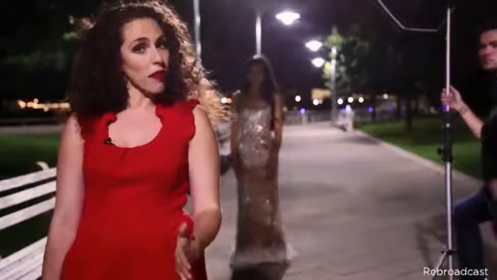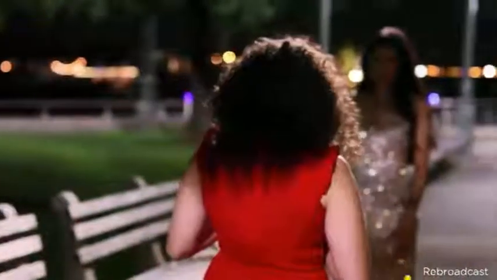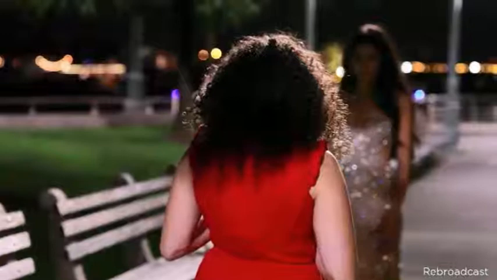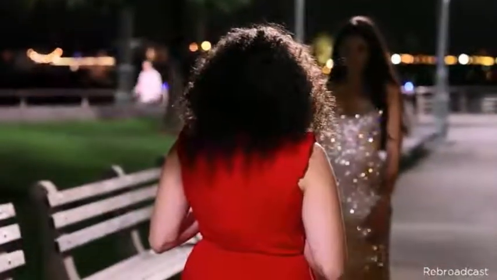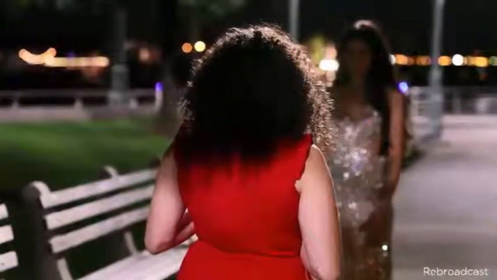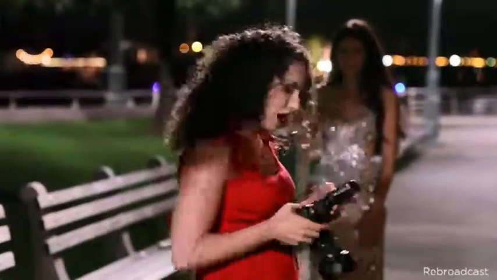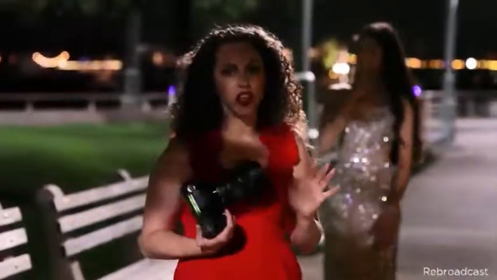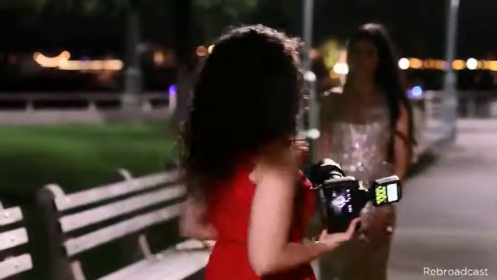So I'm going to switch over to manual. All right? So I'm going to switch my settings here to manual flash. And I'm going to set my power to 1/8 power. Okay, I'm just picking that arbitrarily. So it's going to be a constant output no matter what. So let me take a quick picture of her here.